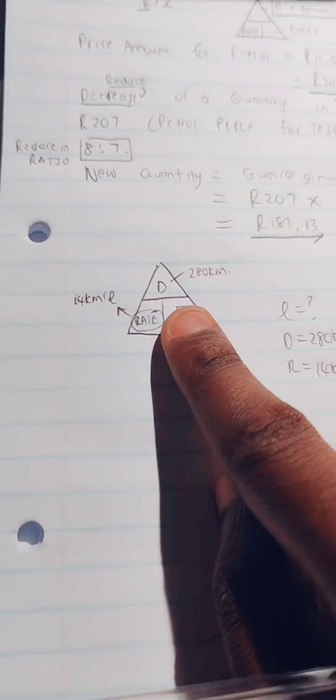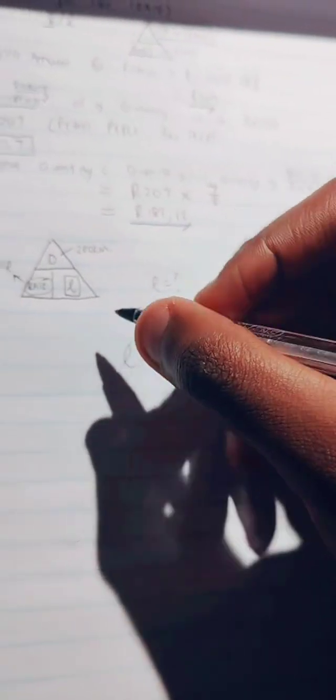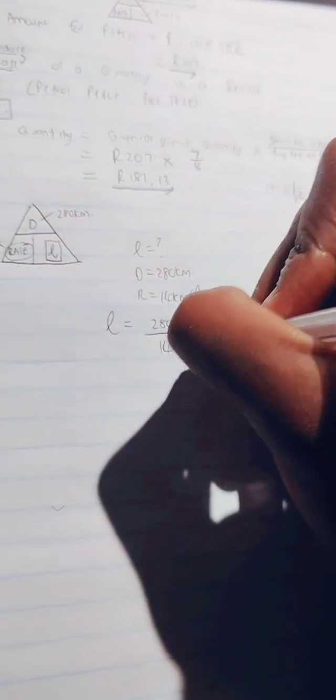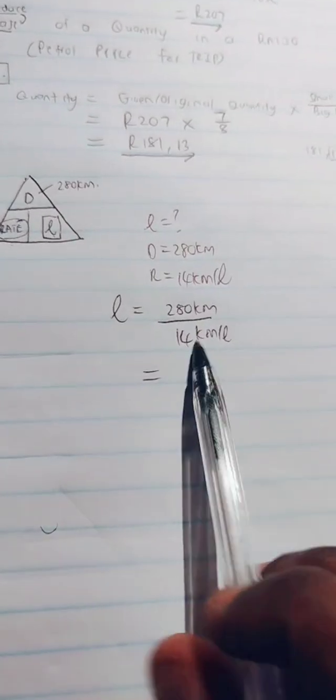To find L, we say distance over rate. So L, liters of petrol, is equal to 280 kilometers divided by 14 kilometers per liter. That should be quite nice.